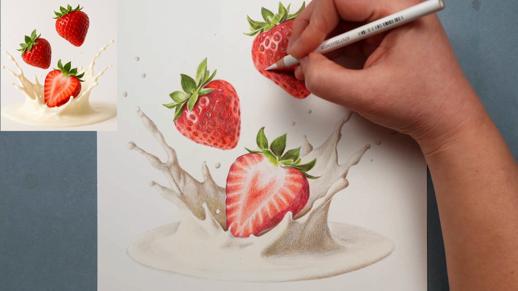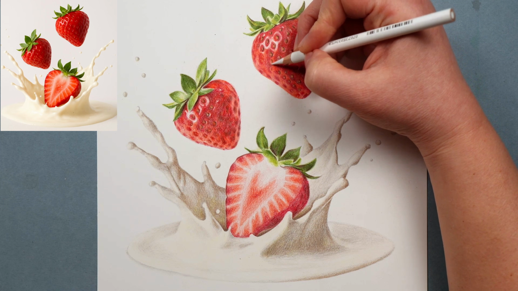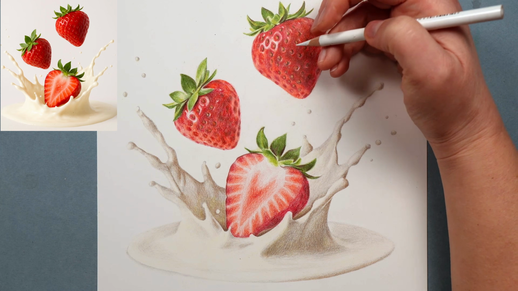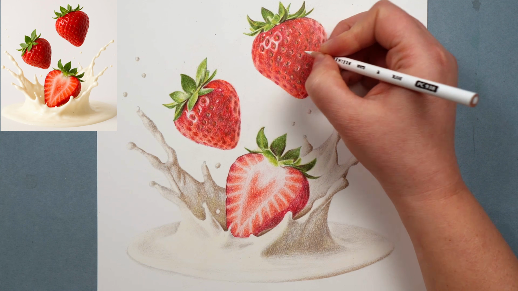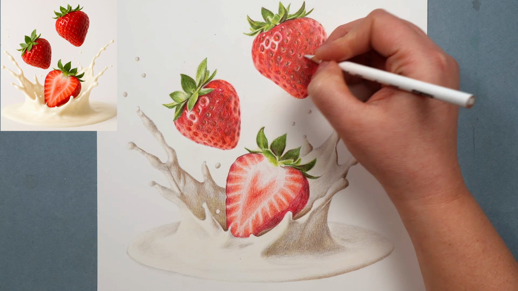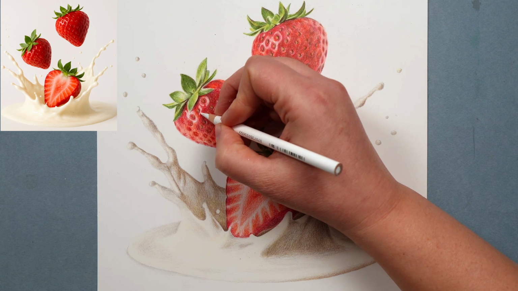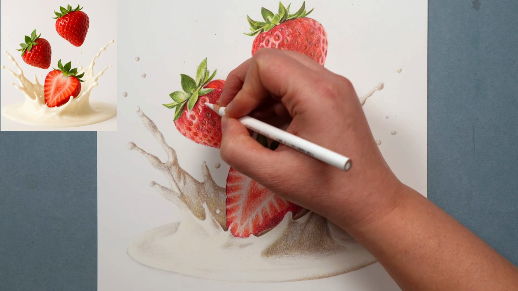So at this point, I'm looking at the drawing as a whole rather than looking at the strawberries and the splash separately. And I once again want to carry on with what I was doing before. I want to be thinking about the most obvious color that's missing, but looking at, as I say, more than just the strawberries on their own. So I want to be brightening up and smoothing out a lot of these lighter sections by going over the top of it with a white.